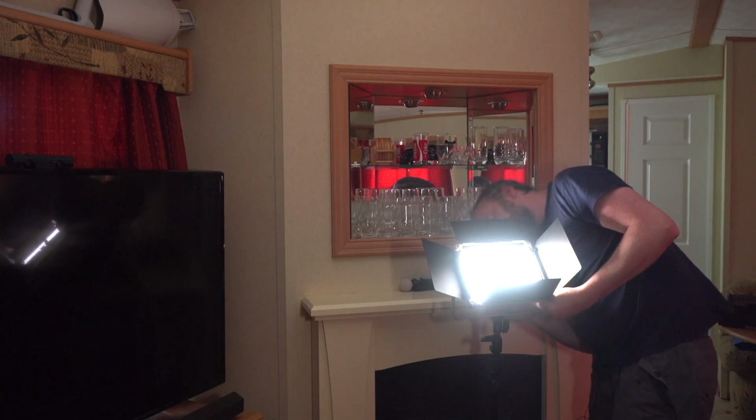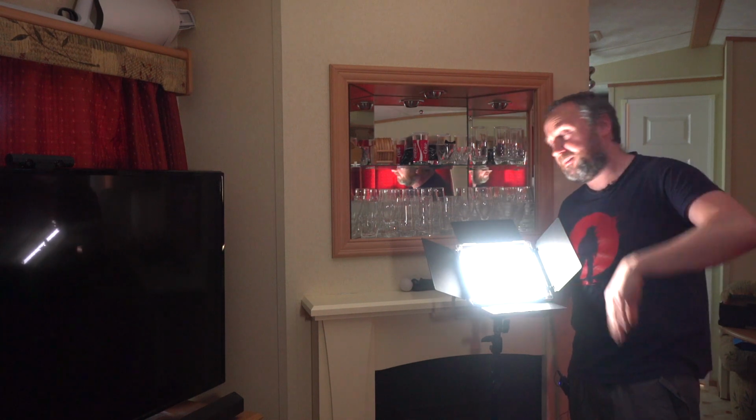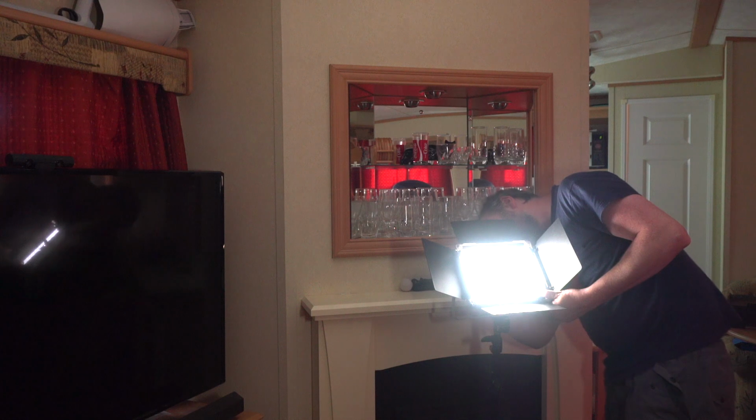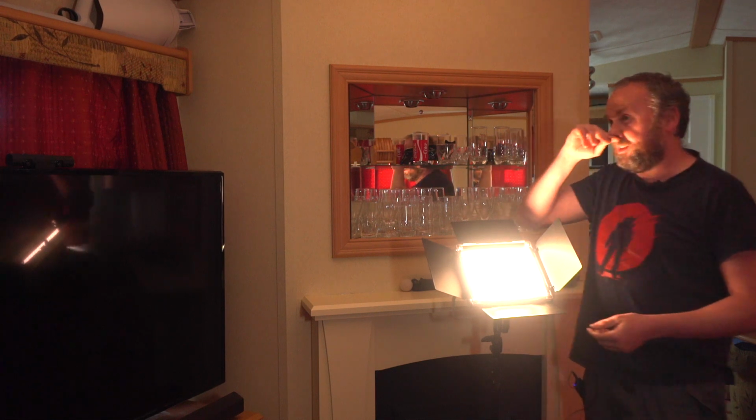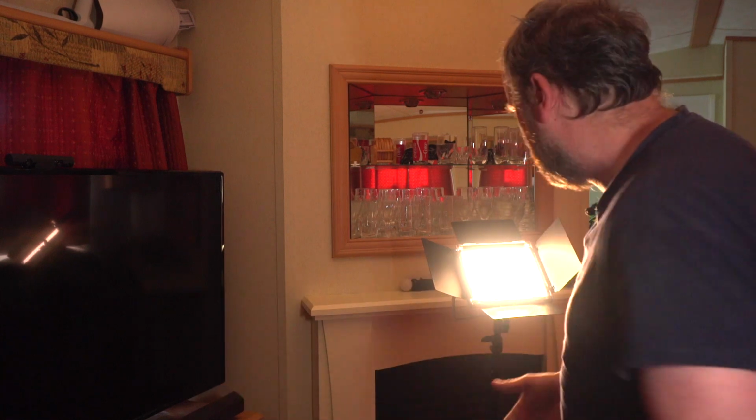It's a 5600 at the moment, which is daylight, or kind of a blue light a lot of times on camera. And I'm going to change it to 3200 Kelvin, which is tungsten, which is kind of what old bulbs would be. It's kind of a pleasing yellow light.